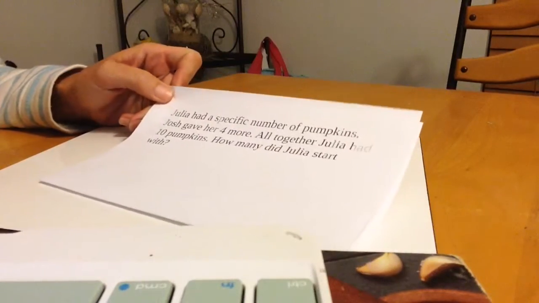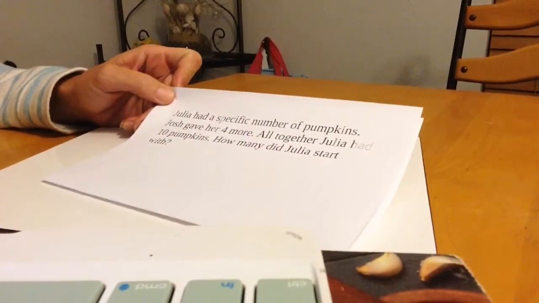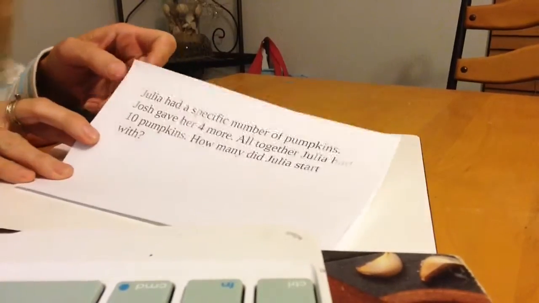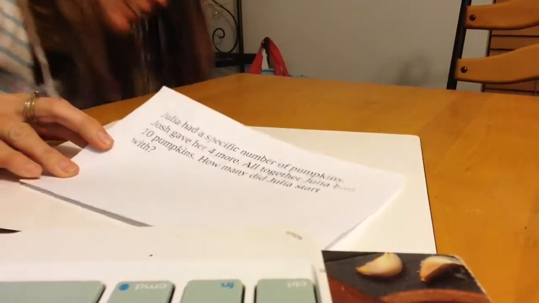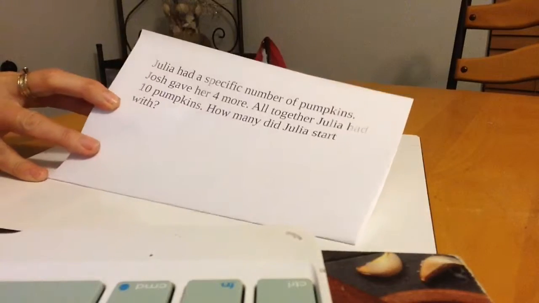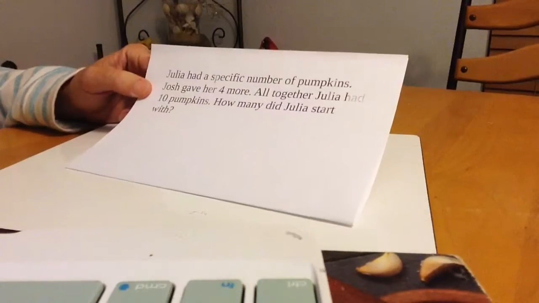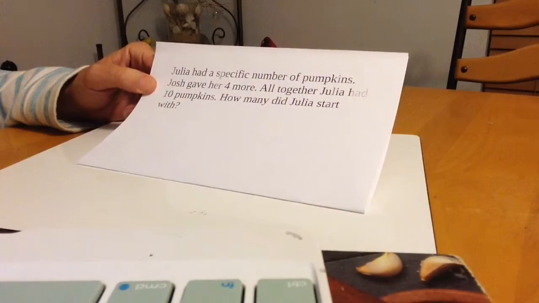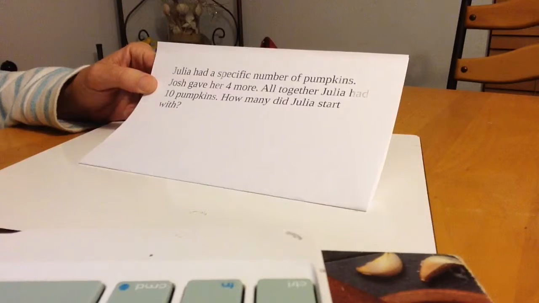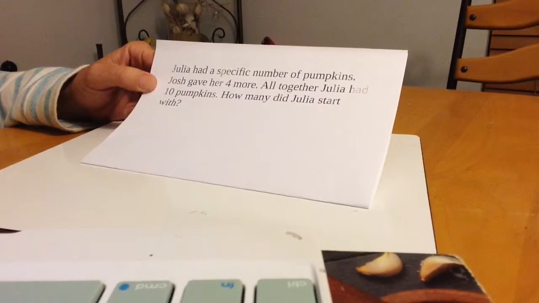So we're going to start by reading a story problem. Julia had a specific number of pumpkins. Josh gave her 4 more. Altogether, Julia had 10 pumpkins.